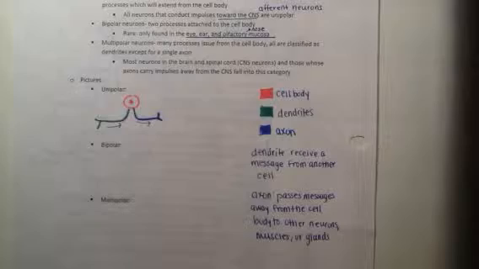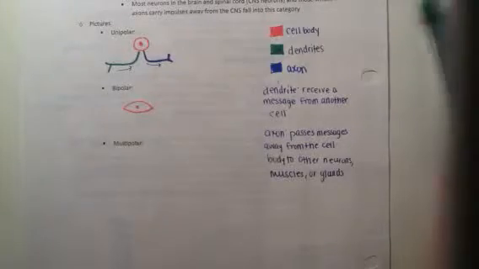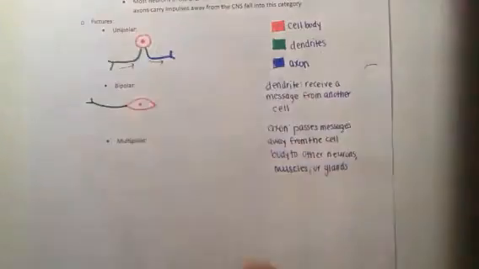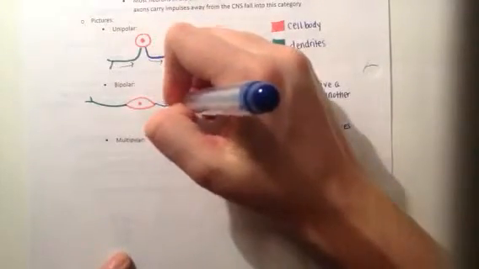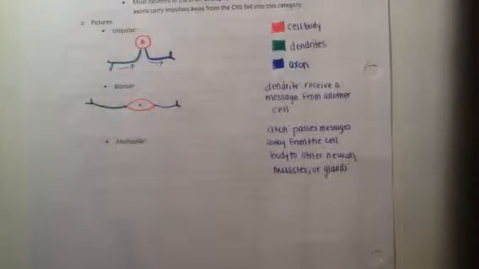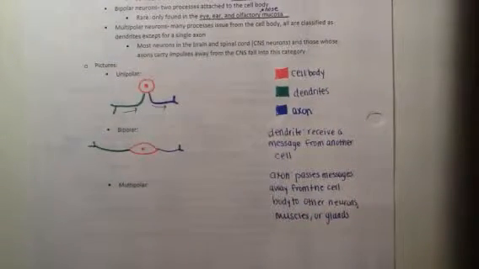For the structure of a bipolar neuron, we have our cell body, and it looks something like this. It's a little bit different shape, kind of like an eyeball. We have our dendrite bringing information in to the cell body, and then the axon carrying the information out, like so.